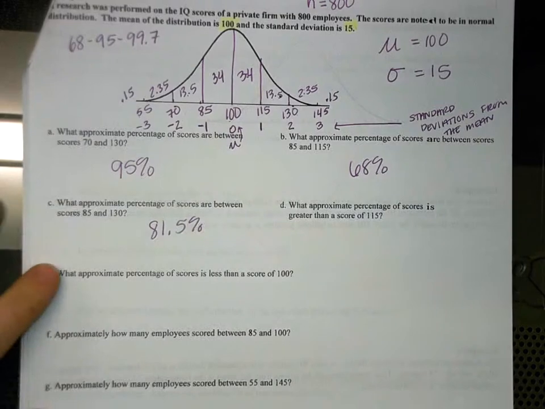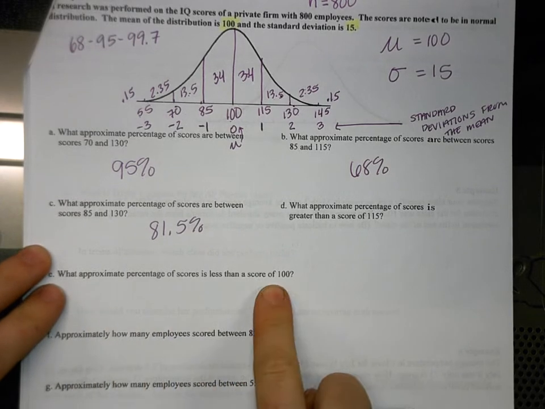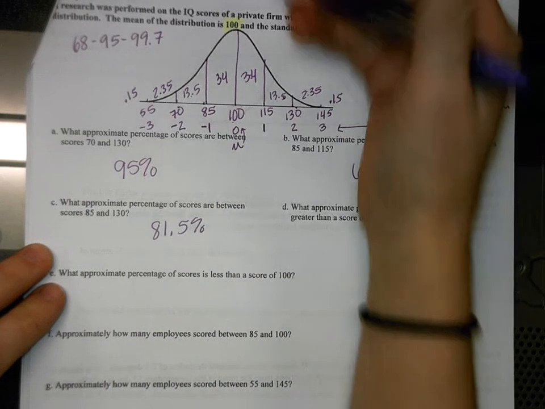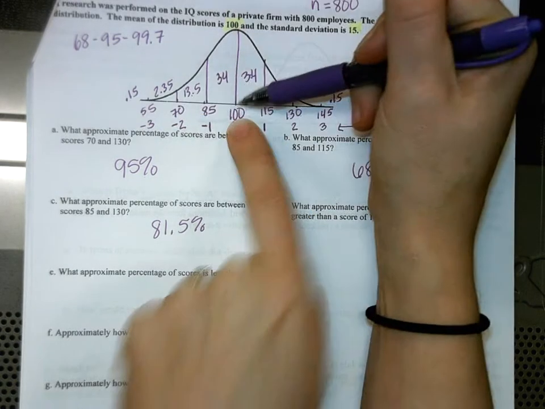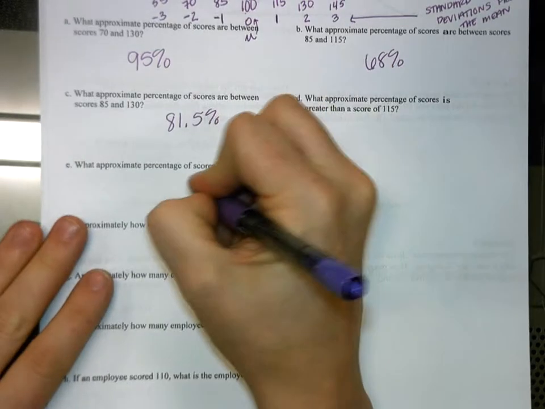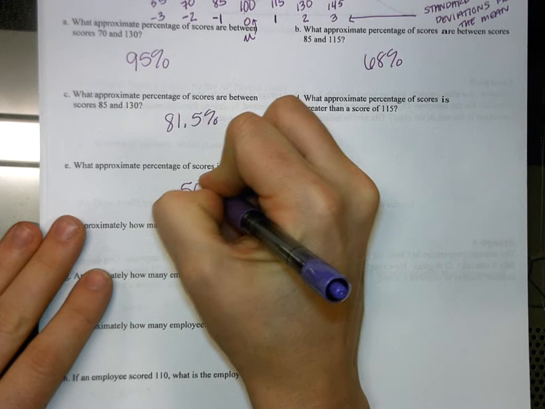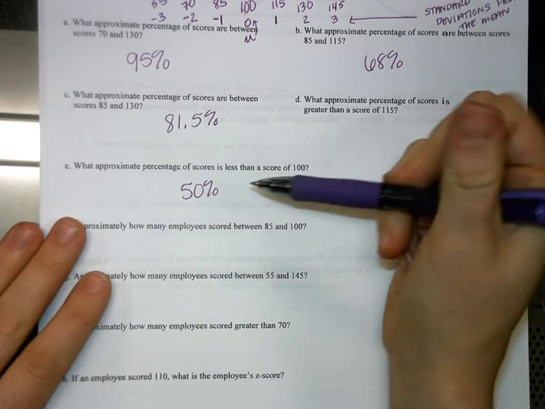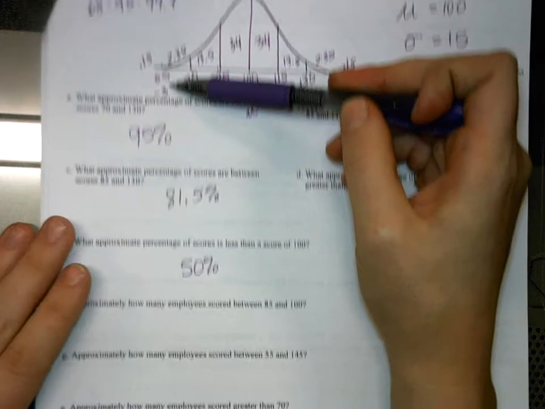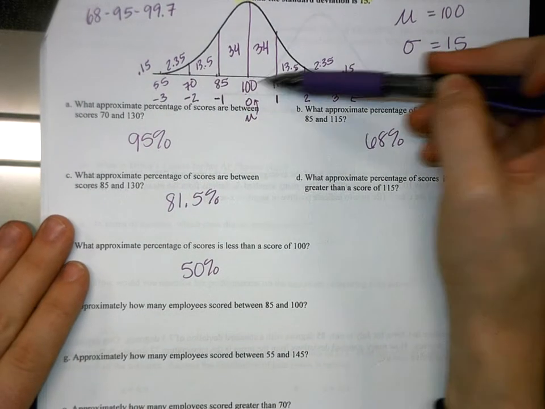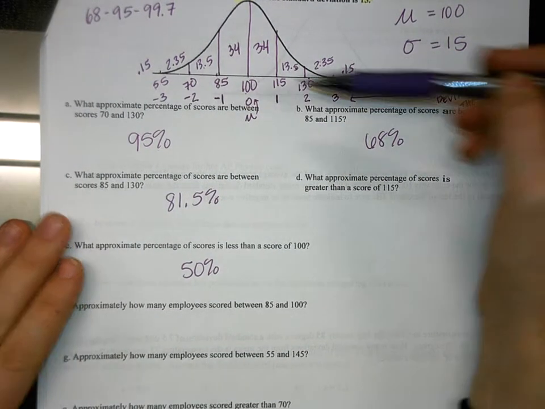What approximate percentage of scores is less than a score of 100? So less than 100 is everything to the left of the mean, and we know that if it's normally distributed, half of our data is to the left of the mean, and half of our data is to the right of the mean. That's what normal distribution is.